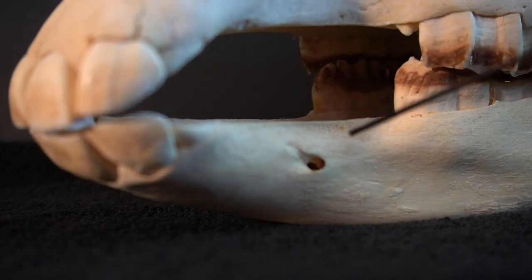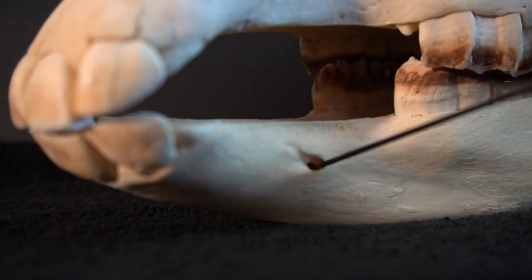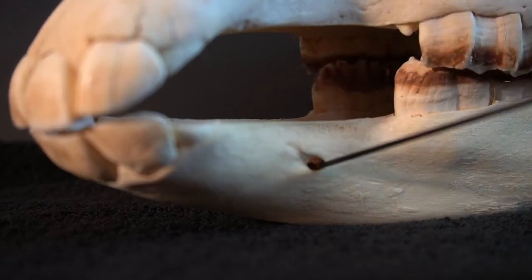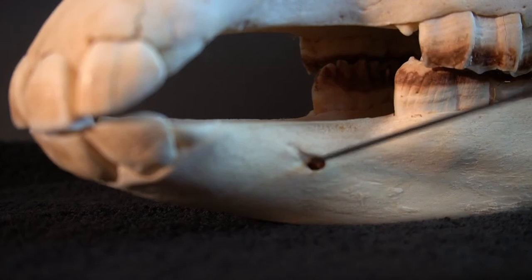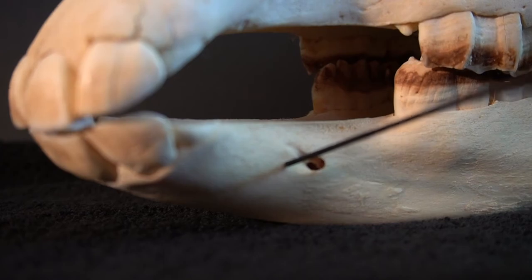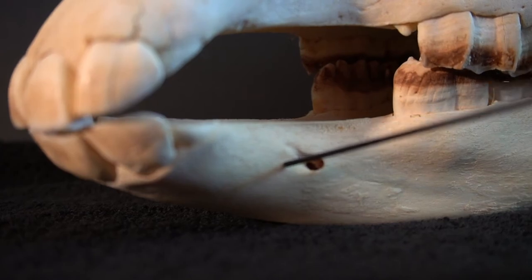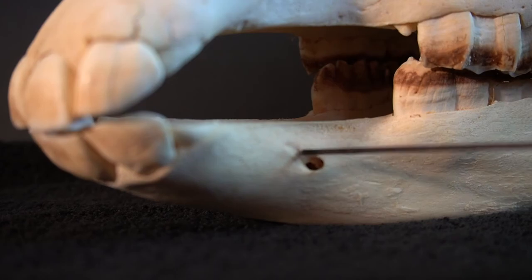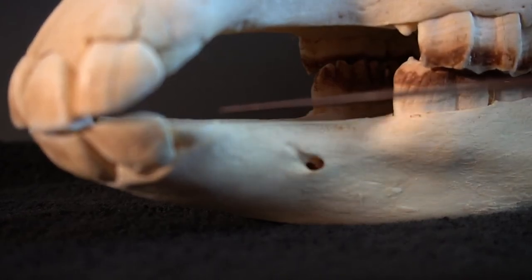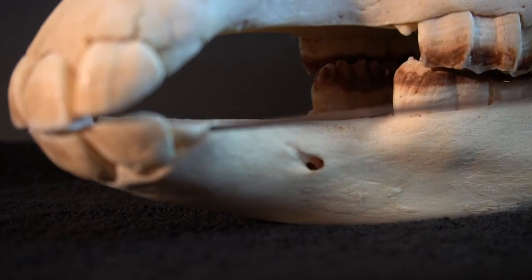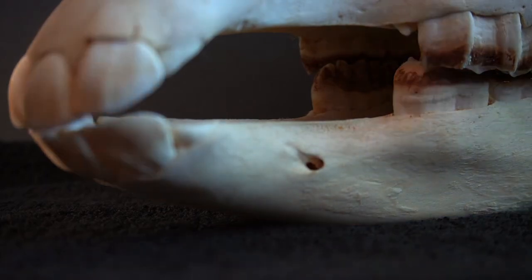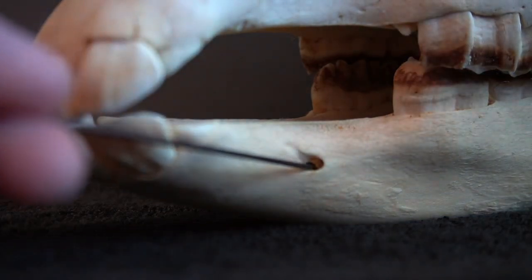Here's a close-up of the mental foramen located there, halfway between our corner incisor and our first cheek tooth. The mental nerves will exit here to supply sensory innervation to the lower lip. So blocking that nerve at that location will block out that sensation. If you want to block out the sensory information from your lower incisors, you would take your needle and you would advance into that foramen.